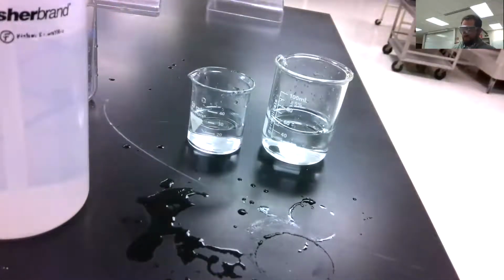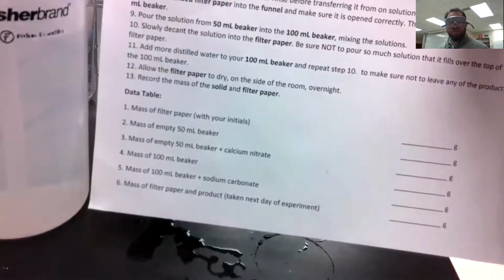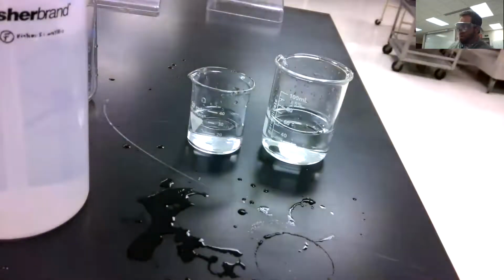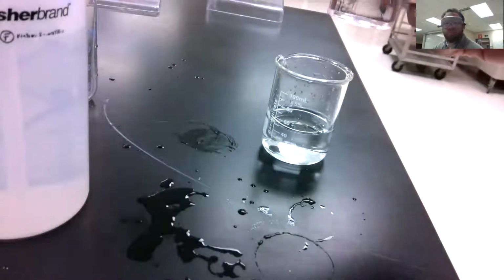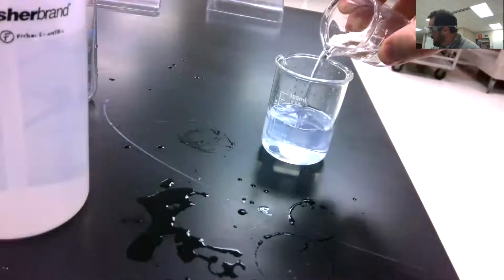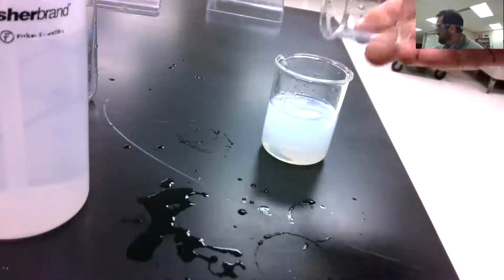Step 9. Step 9 is we're going to mix the two solutions, the 50 milliliter and the 100 milliliter. We're going to pour them together. Let's see what happens. We'll pour this perfectly clear substance into that perfectly pure substance. Well, that was interesting. You see that?